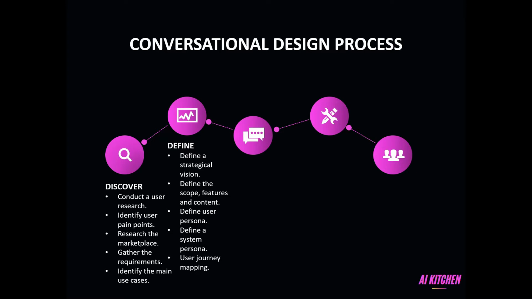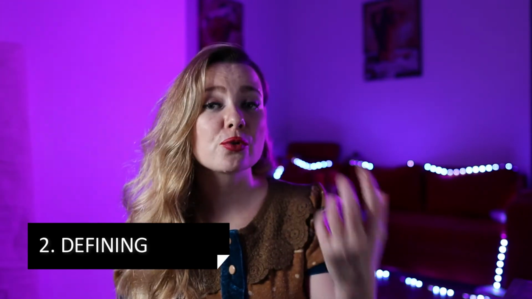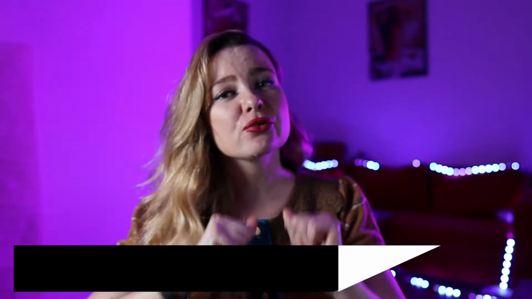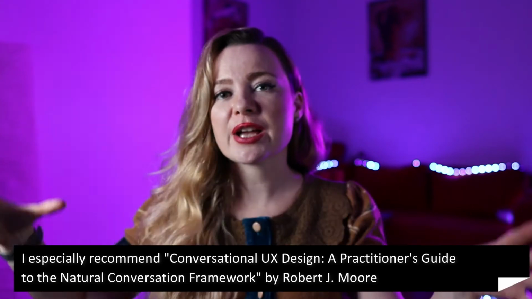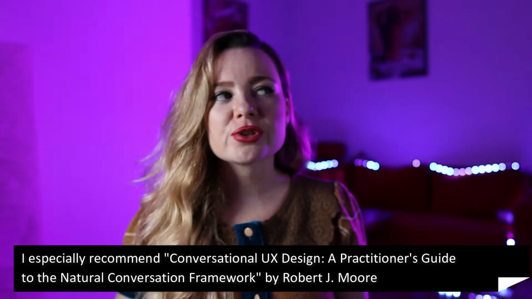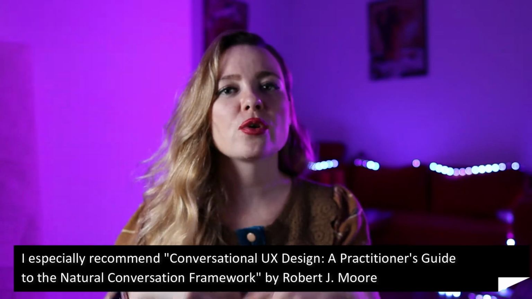At this stage, you might define a scope for the product that you're working on together with your product owner. You will also define what kind of features and what kind of content have to be included. You also might work on the user personas and also the system personas, and you would do user journey mapping. If you're completely new to conversational design, I would definitely recommend that you start learning about the conversational principles before you start creating VUI flows or working on the utterance design or response design.